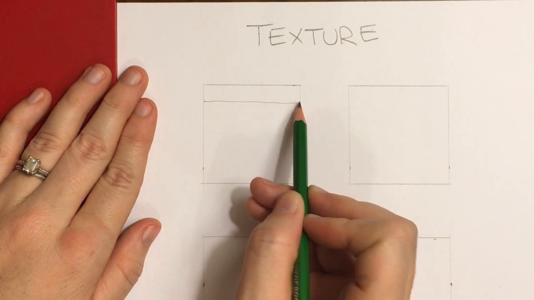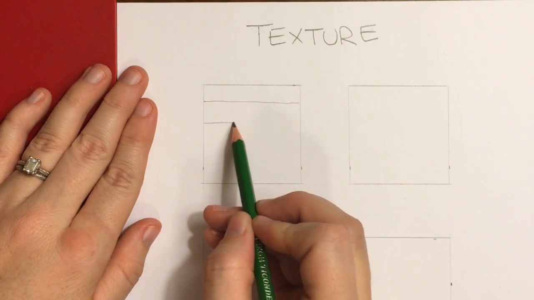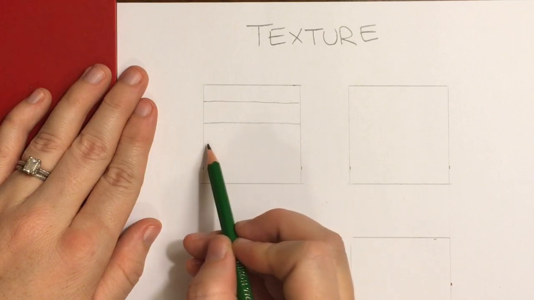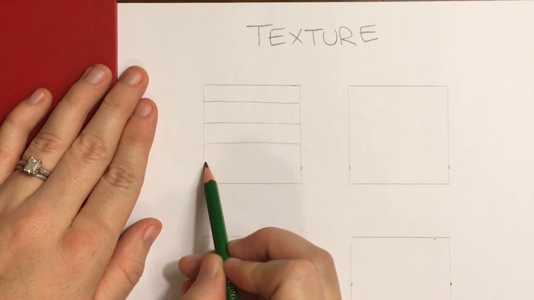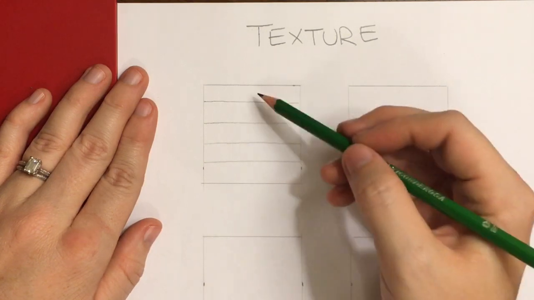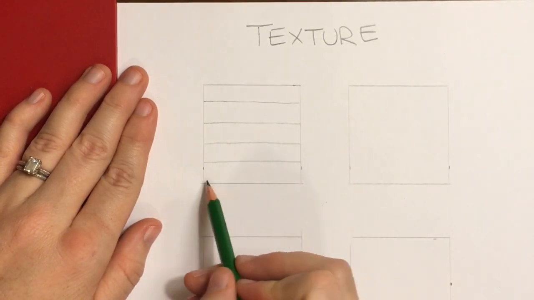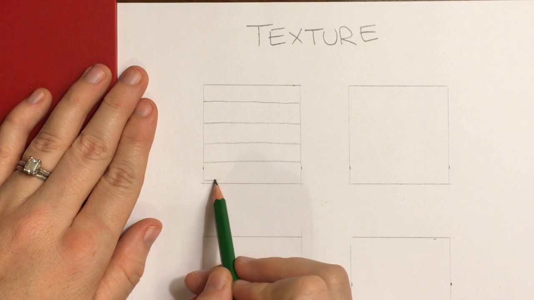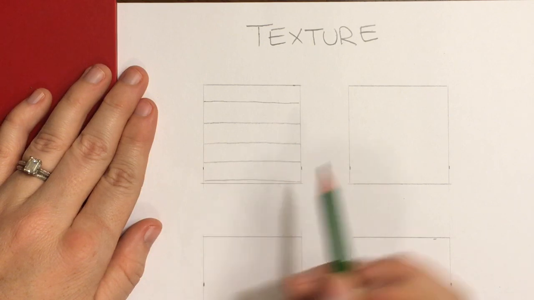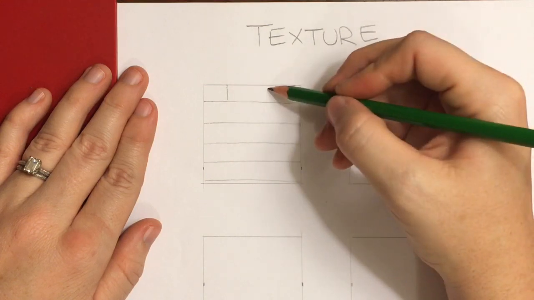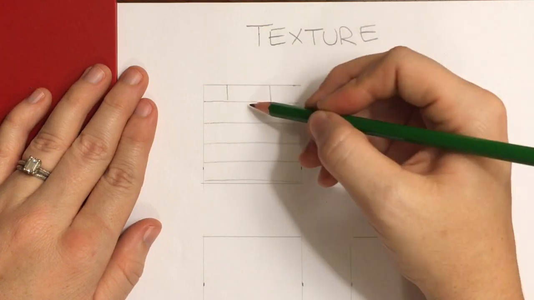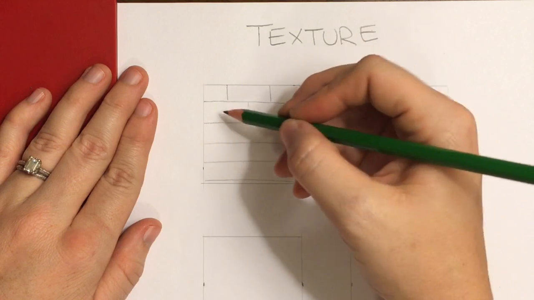So it's kind of skinny. You don't necessarily have to use a ruler. Eyeball it. Try to make them the same width. The bottom one's kind of going to run out of room. Then I'm going to add my vertical lines. I'm going to stagger that line.